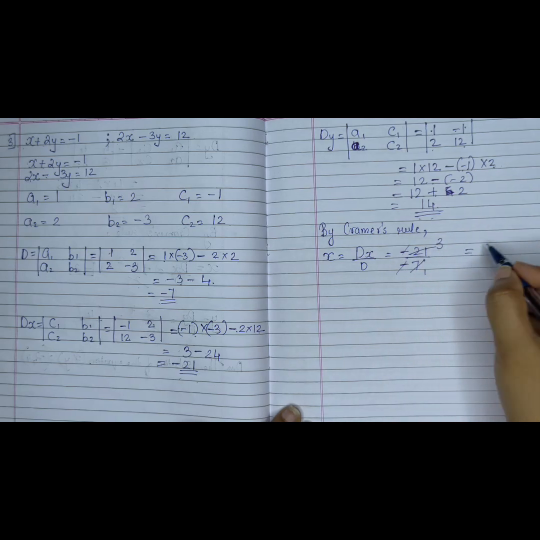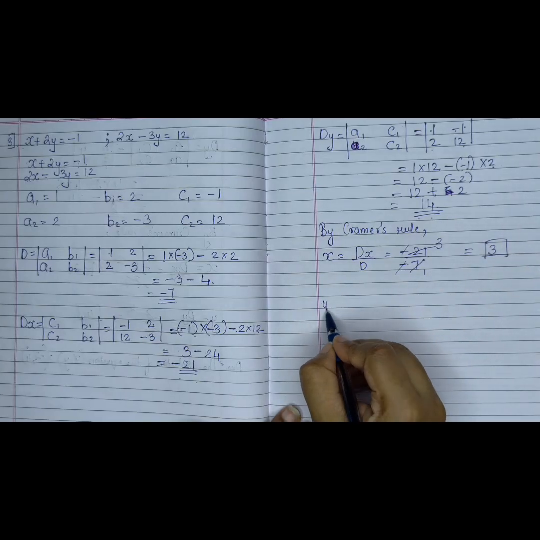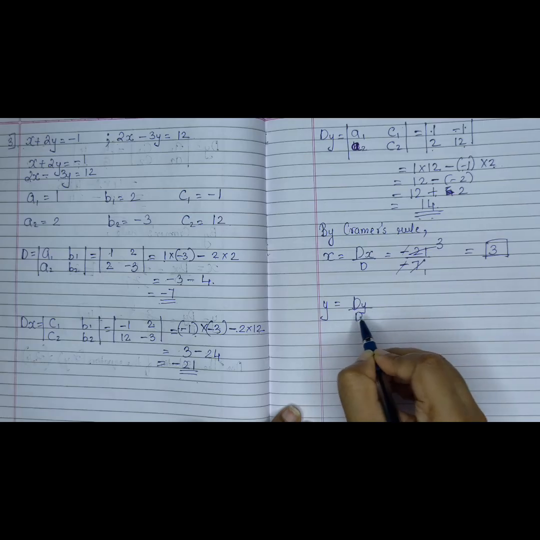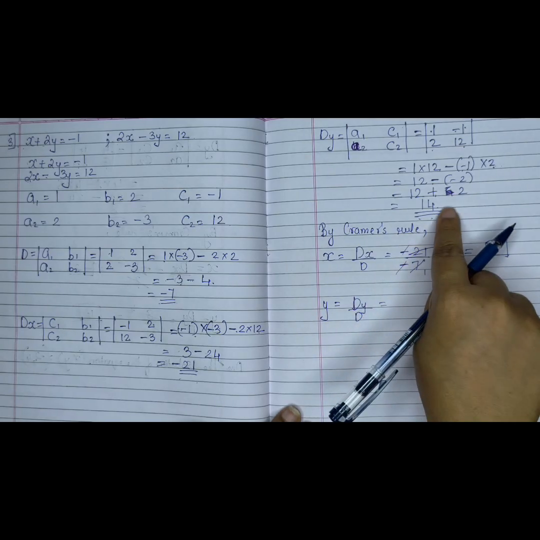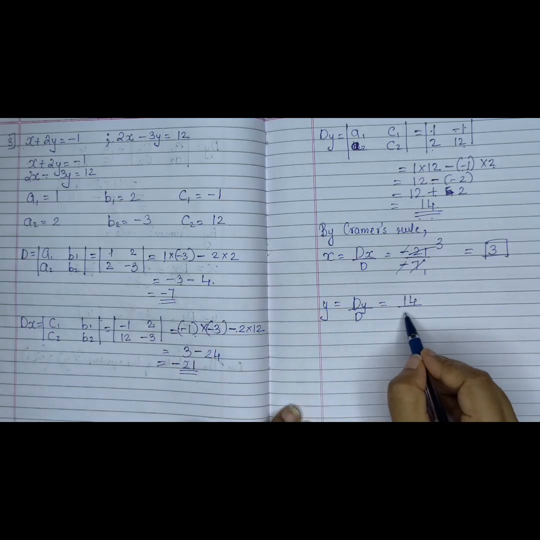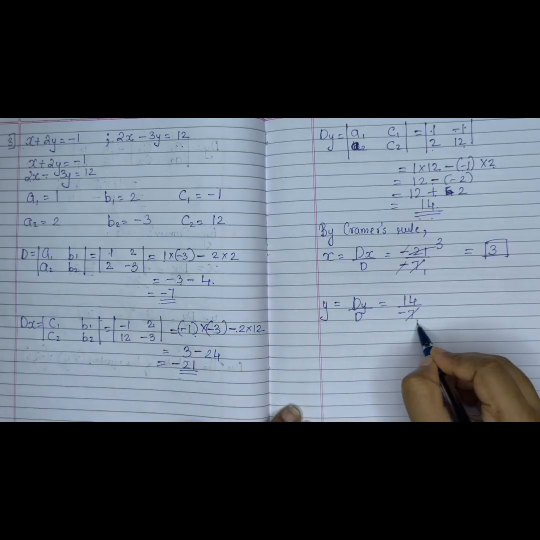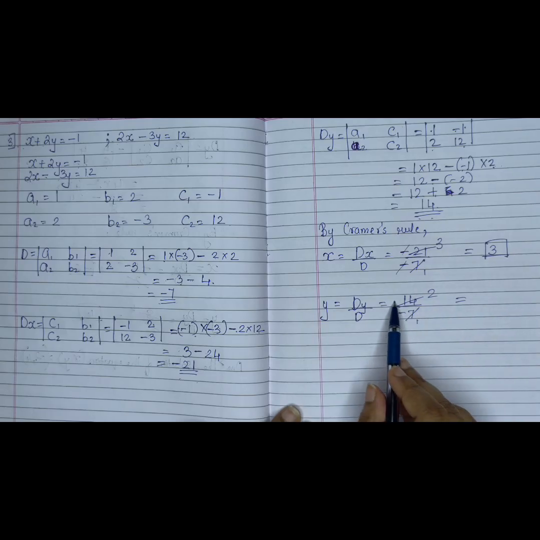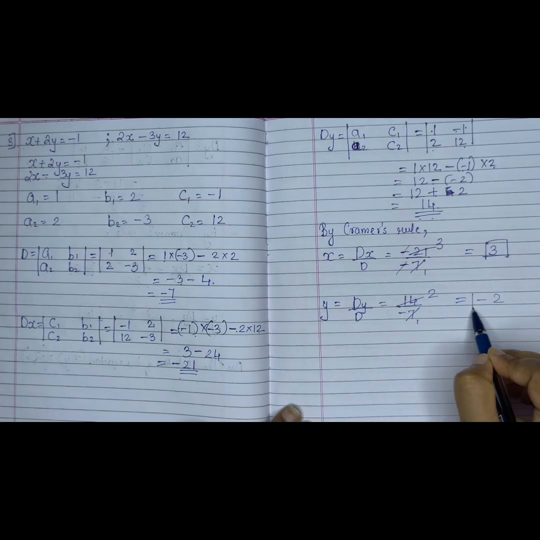So x we got 3. Now we will find the value of y. y will be dy upon d. dy we got 14 and here we have minus 7. So 7 ones are 7, 7 twos are 14. This minus sign will go on top. Here you get minus 2.